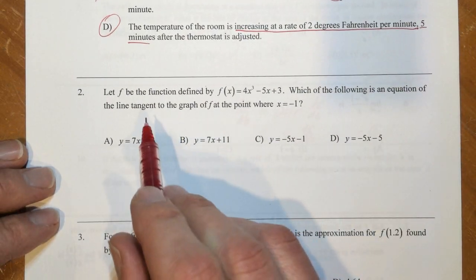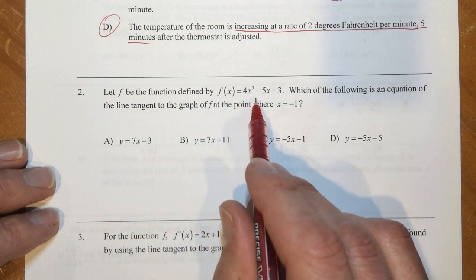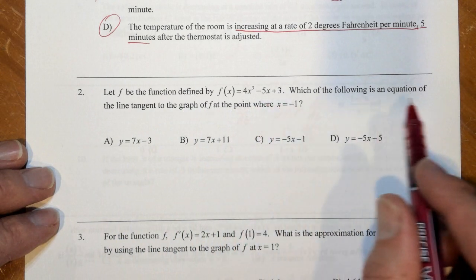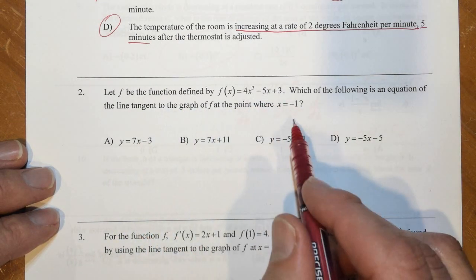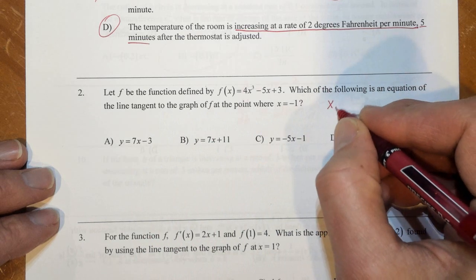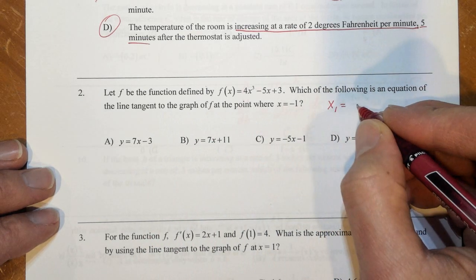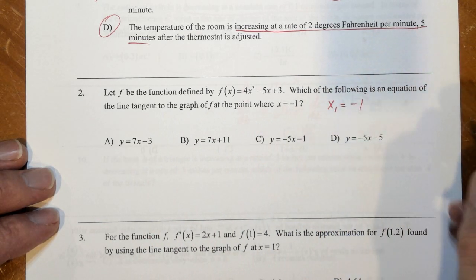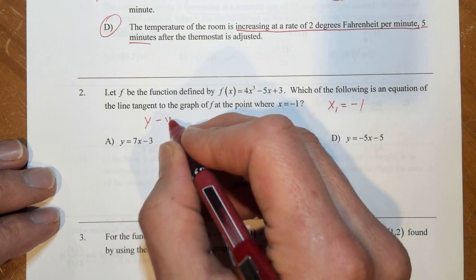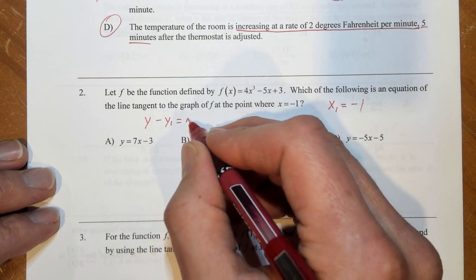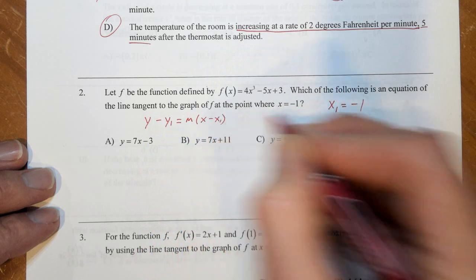Number 2, let f be the function defined by 4x cubed minus 5x plus 3. Which of the following is an equation of the tangent line when x is equal to -1? Okay, so we know that x sub 1 is equal to -1. We want to sub into our point slope form, which is y minus y1 equals m times the quantity x minus x1.